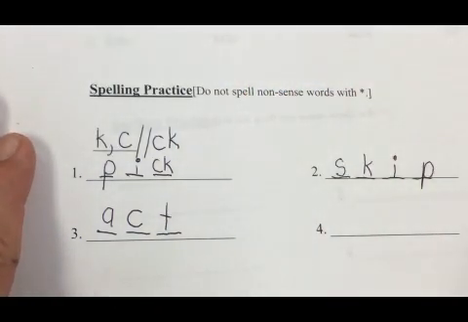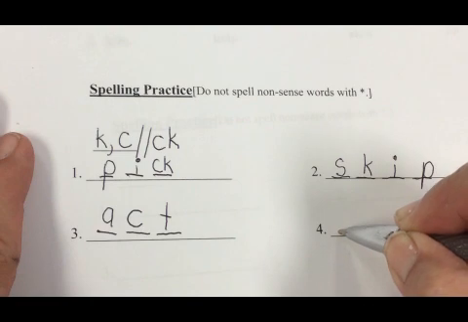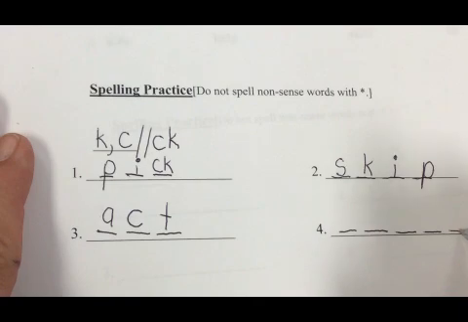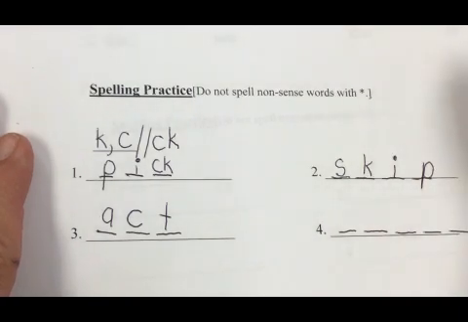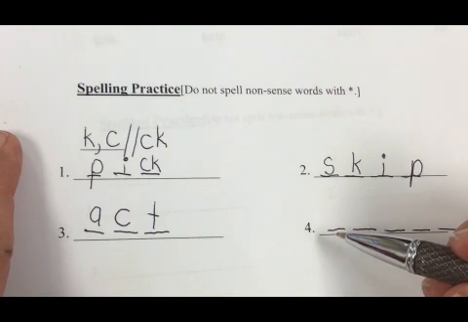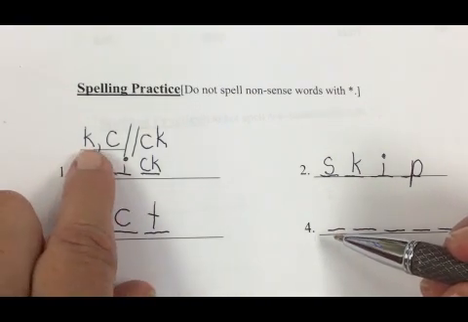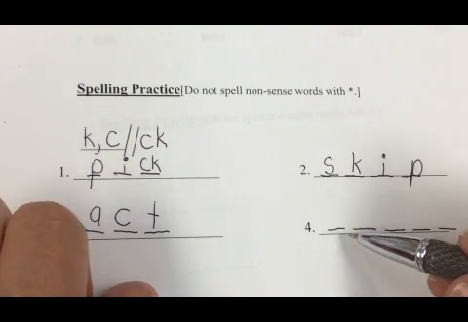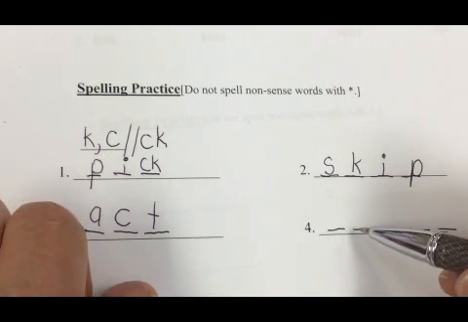Let's go to the last one. The last one is crest. Repeat that word. Okay, let's make a line for every sound we hear. K, R, E, S, T. We hear 5 sounds. The first sound is K, and we know initial and medial K can be spelled either a K or a C, depending what this letter is. K, R. What's a R?